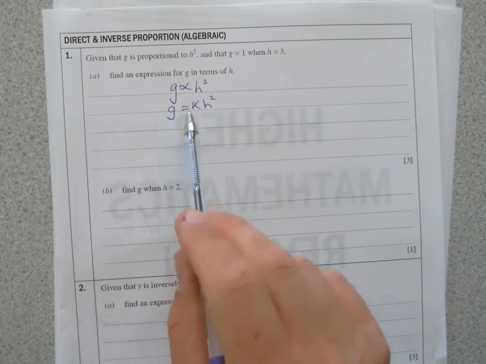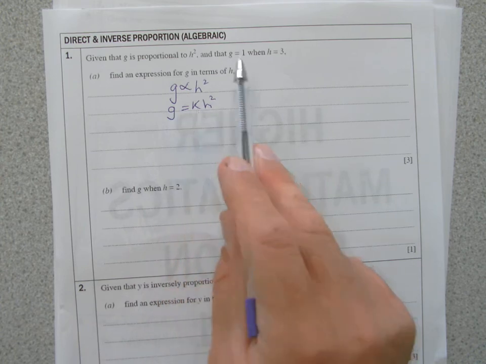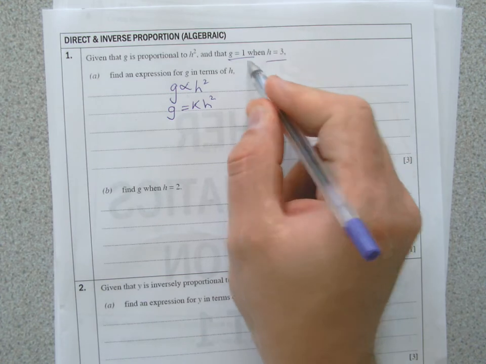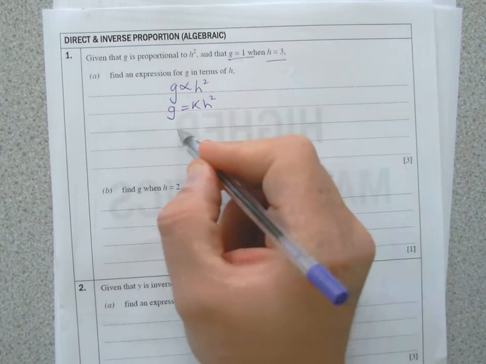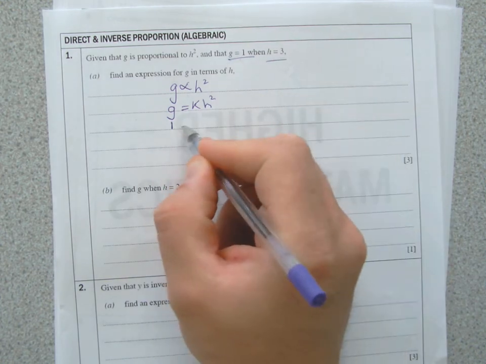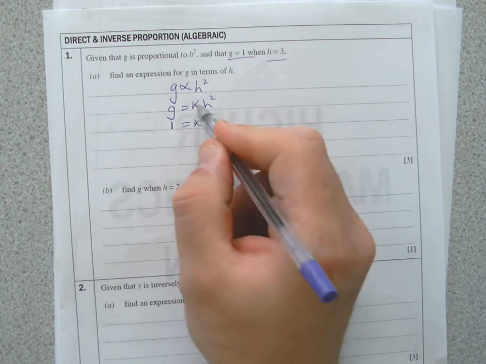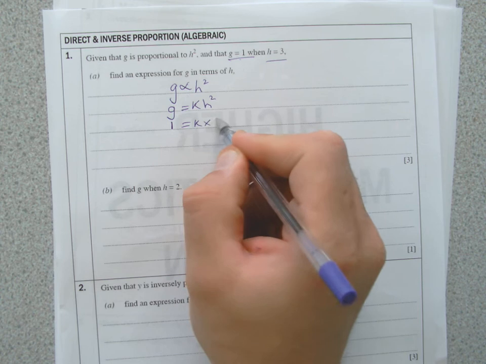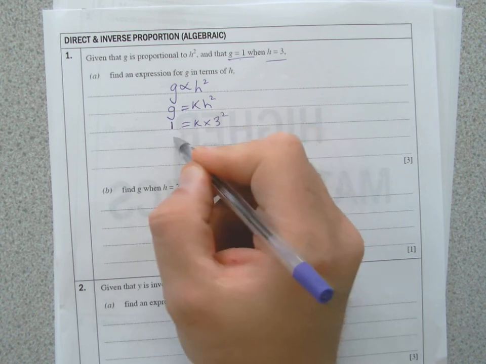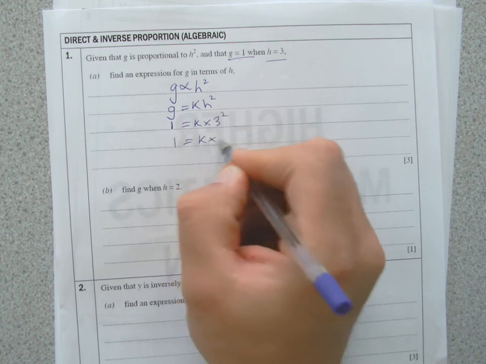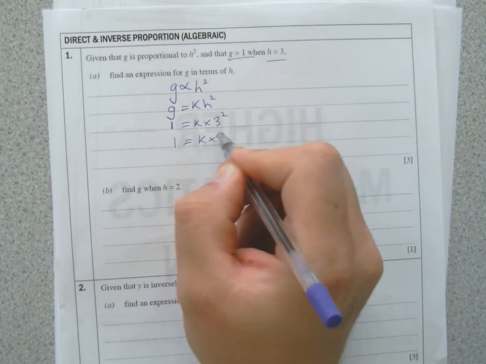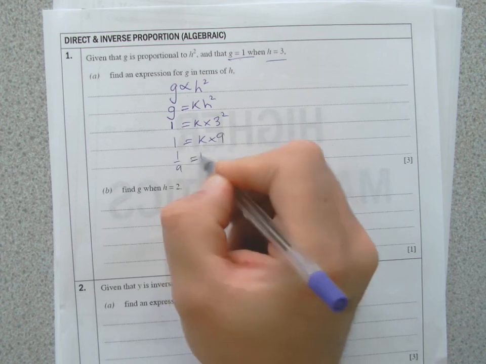Anyway, the objective is to work out what k is, right? And they tell us this, don't they? They always give us conditions. It says, look, when g is 1, h is 3. So you just put the values in. G is 1, h is 3. So k times h squared, so it'll be 3 squared. So you have 1 equals k times 9, okay? And then that means if you take the 9 over, k will equal a ninth, okay?